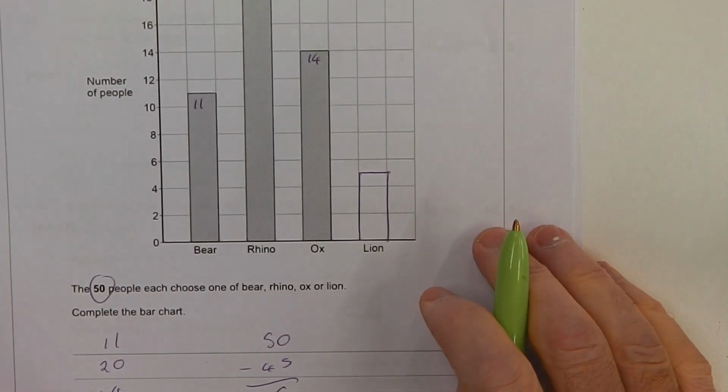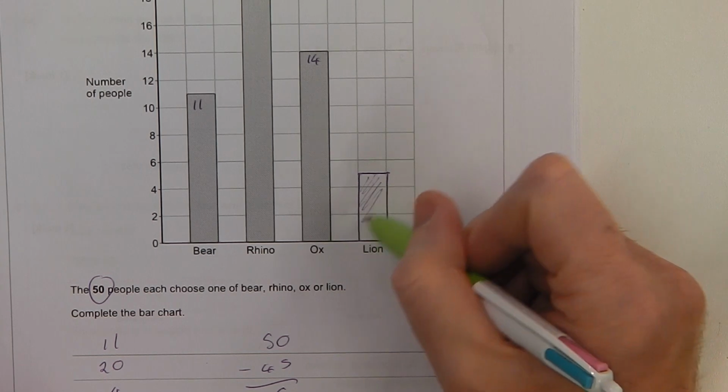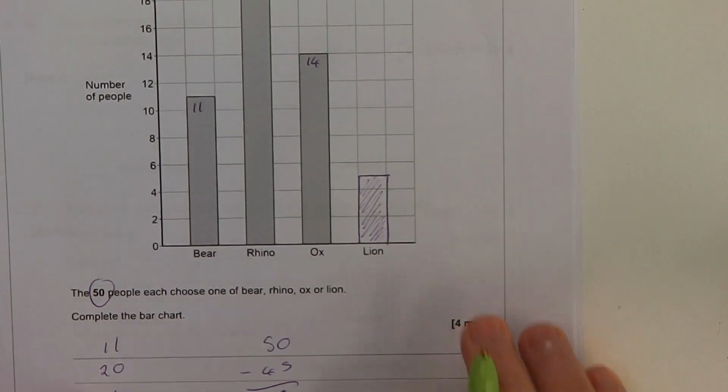Now again, shading, all that kind of stuff, I think just make an attempt. It doesn't have to be brilliant. Okay, that covers that.